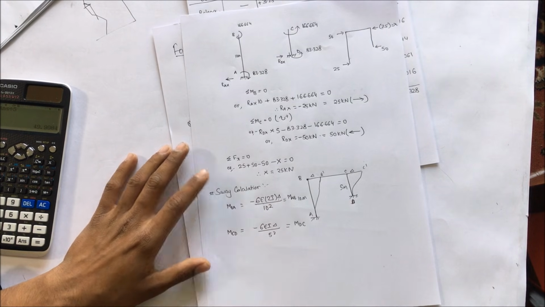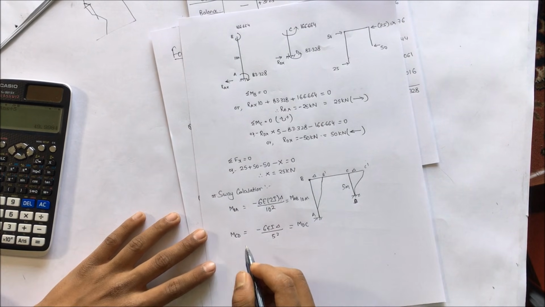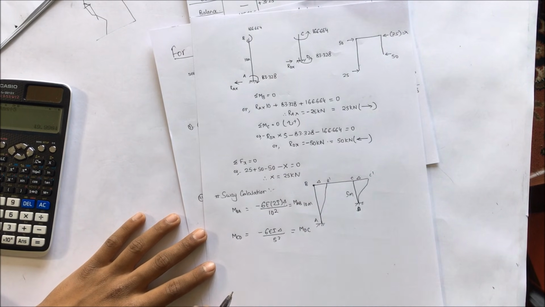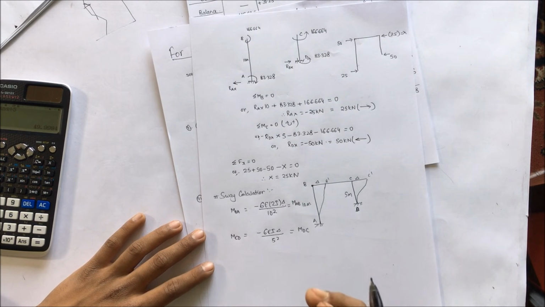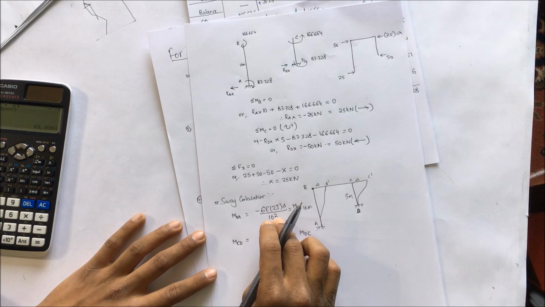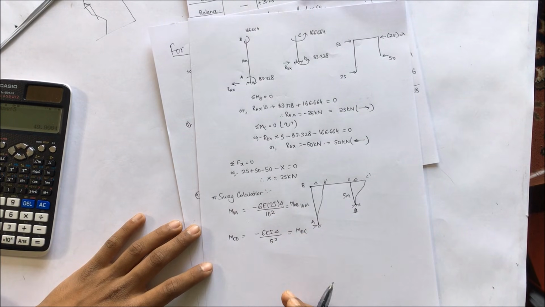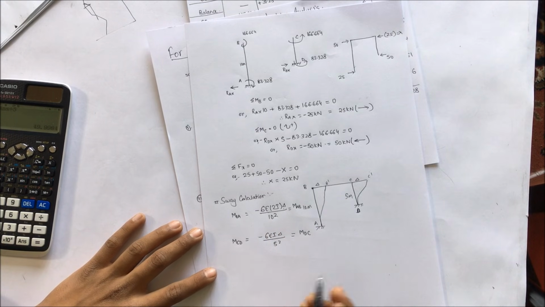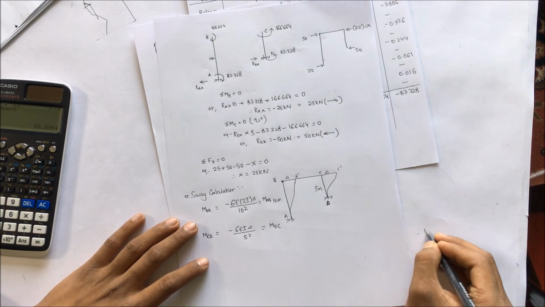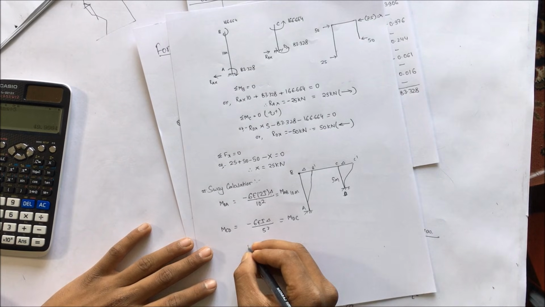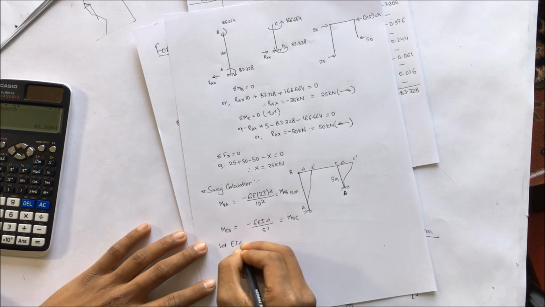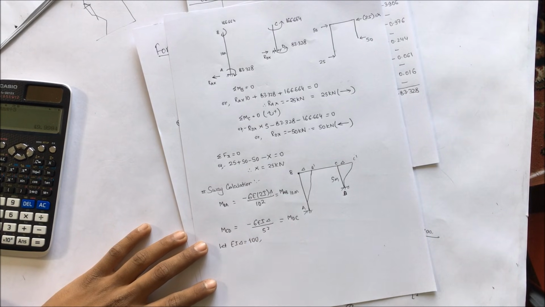MBA, MCD we get. Now we have to assume the value of delta such that more precise result is obtained. The greater value we choose for delta, the more precise result will be achieved. Okay, that is EI delta. But for easiness we will consider 100, and let EI delta be equal to 100.